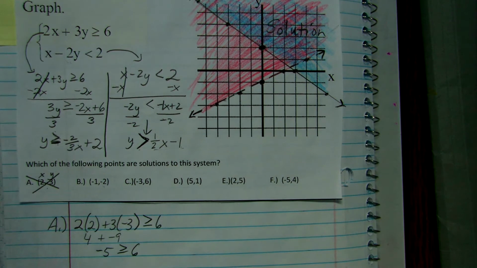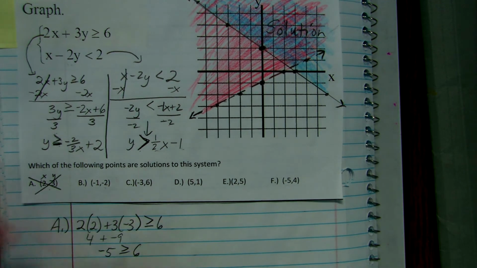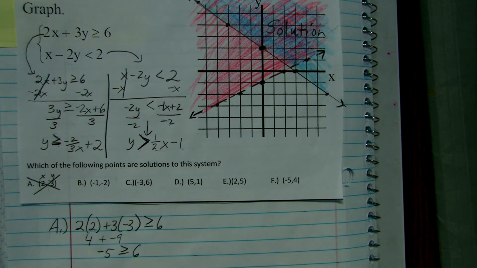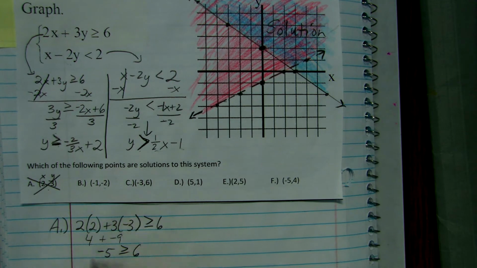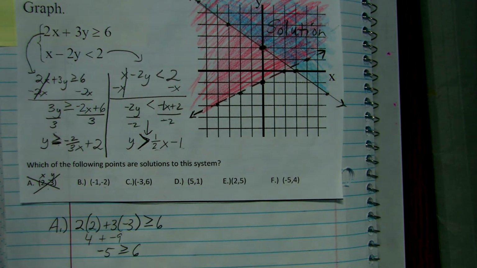And on your scratch paper, you may want to mark what it was too. Do they label them A, B, C? I don't know if they do. It may just be listed. So, all right, let's look at the next one.